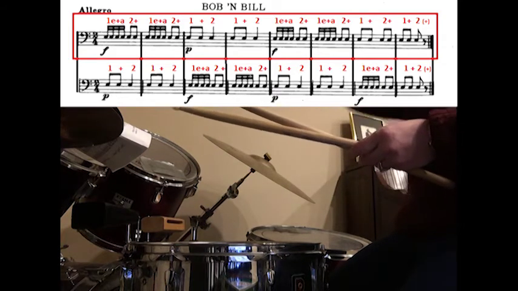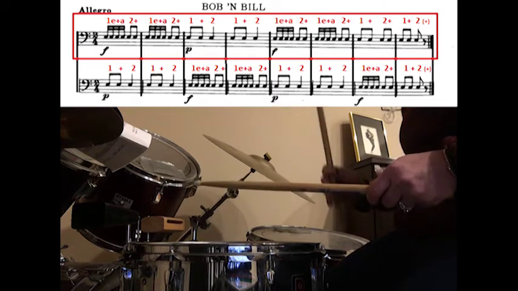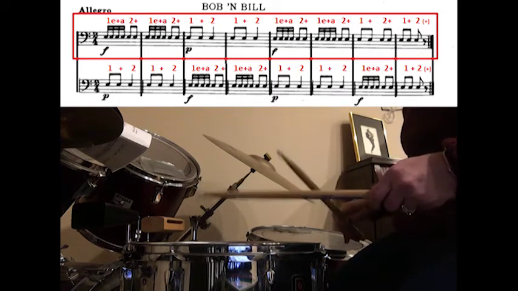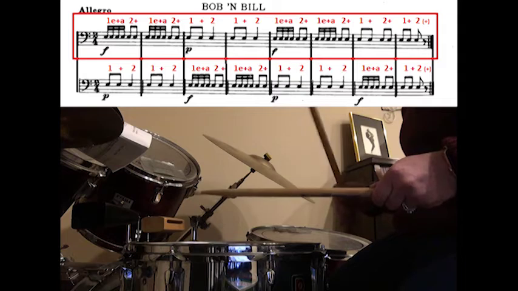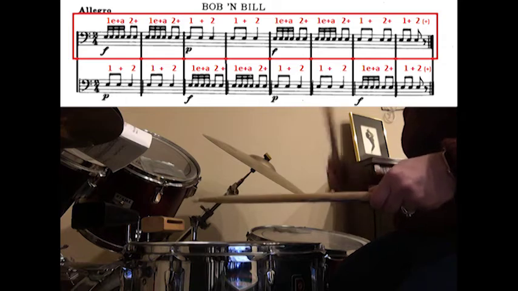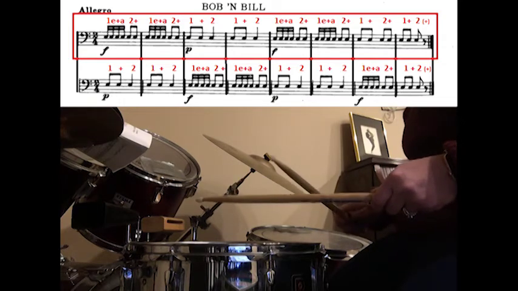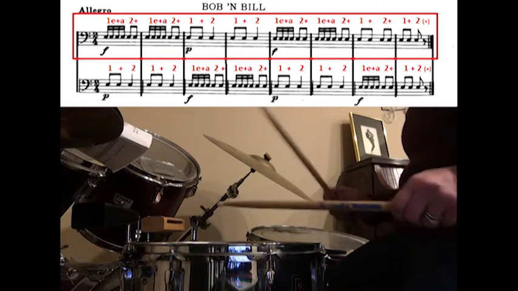Here we go. From the beginning, we have 1 E and a 2 and 1 E and a 2 and 1 and 2, 1 and 2, 1 E and a 2 and 1 E and a 2 and 1 and 2 and 1 and 2. Great job. Let's play this on the snare drum. Here we go. 1, 2.